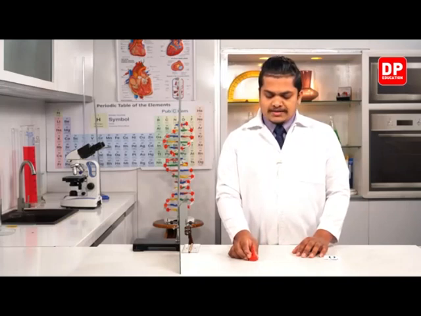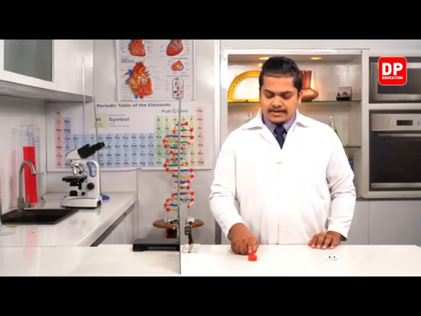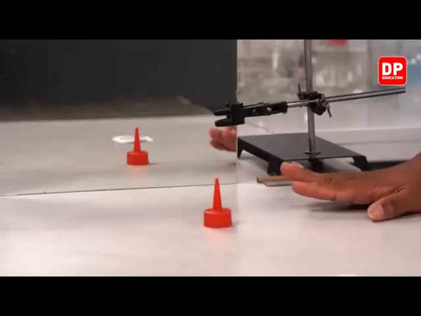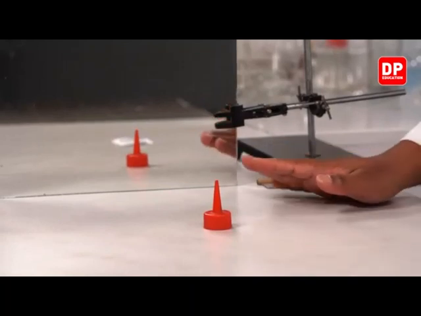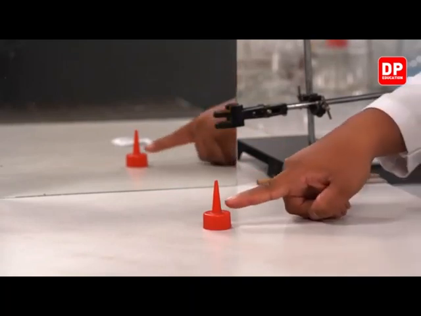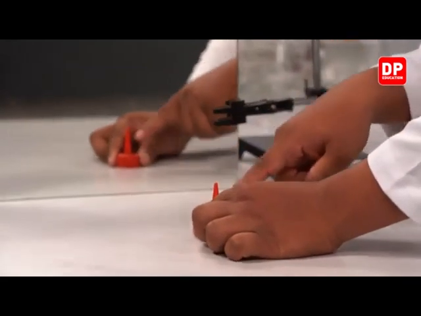So when you place it like this, you can see that the image is getting created within the mirror. This image is very identical to the object, right? And the other thing is that towards the direction, you can see that the point of this object is upward.